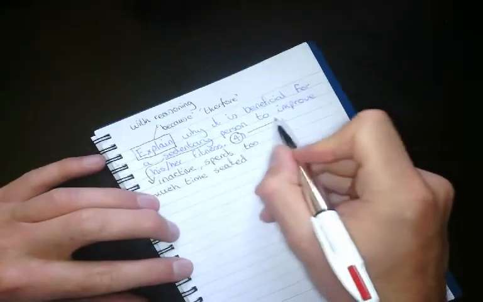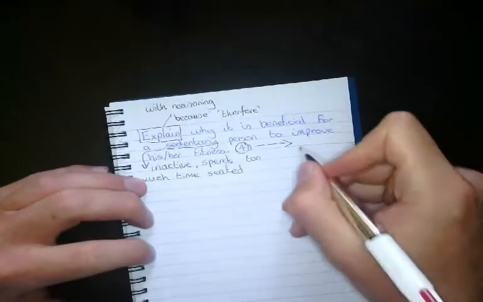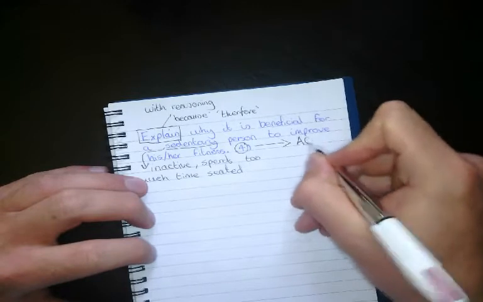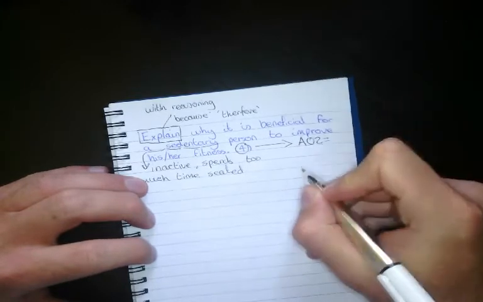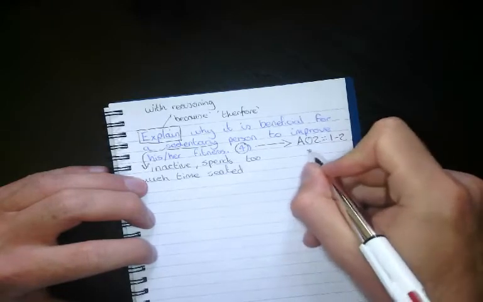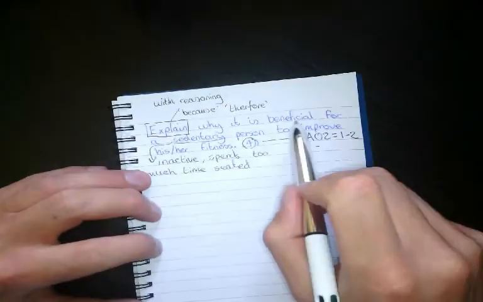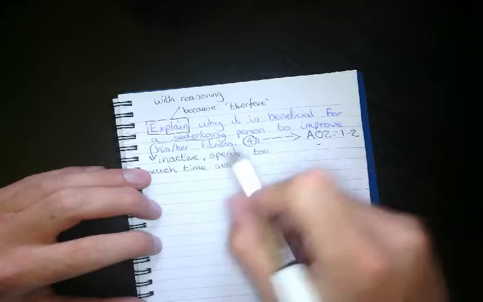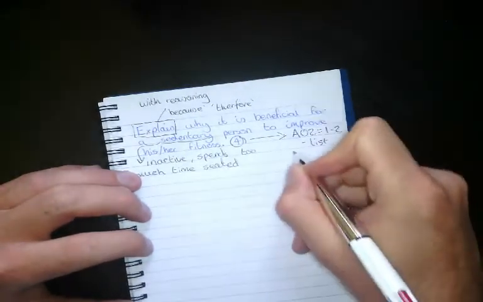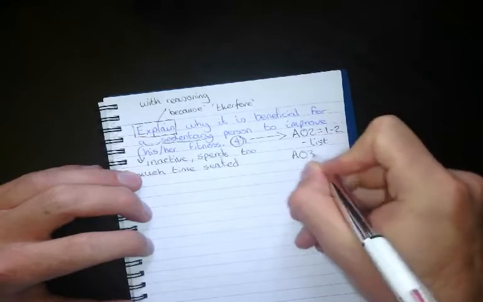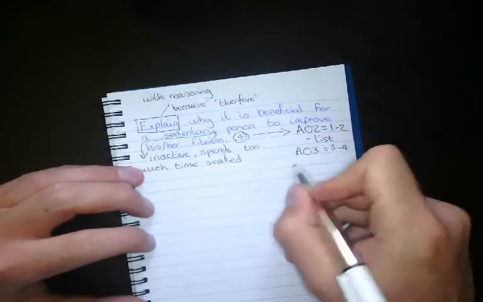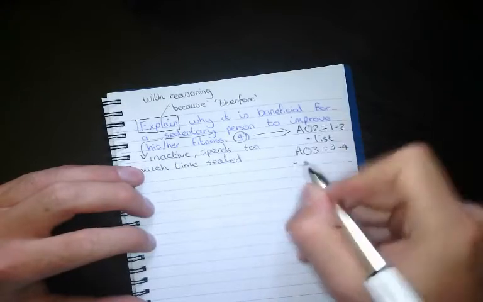So if it's a 4-mark question, it's probably an AO2 to AO3 question. So the AO2 would be 1 to 2 marks, which in this case you would list the reasons why a sedentary person would benefit from exercise. Should be making a list. But to get 3 or 4 marks, you would have to explain, so have an explanation.